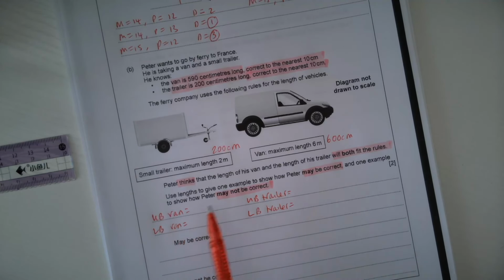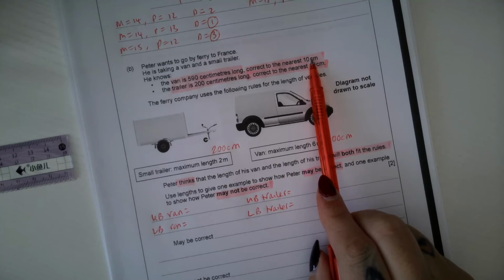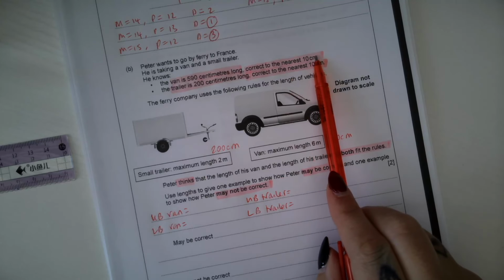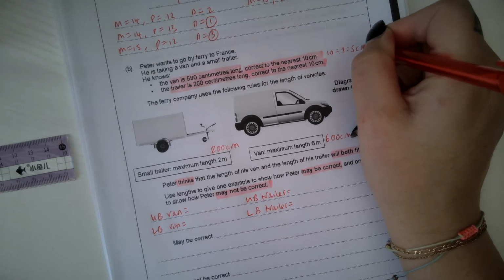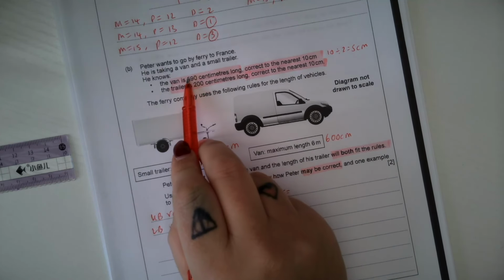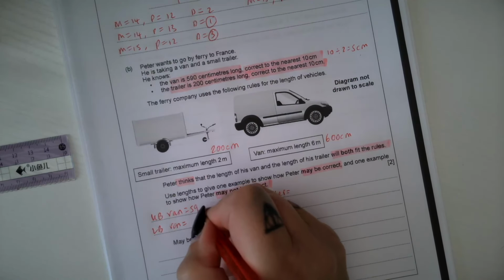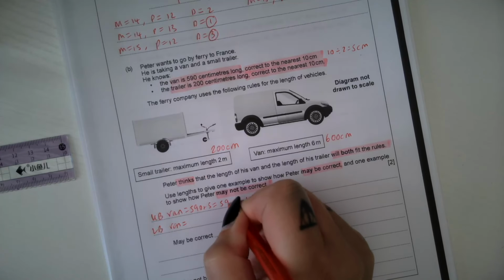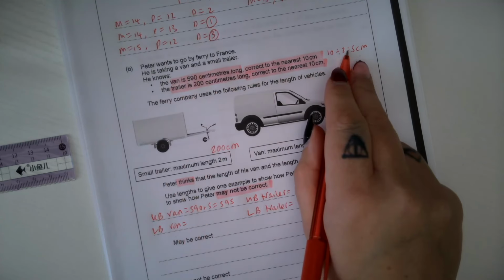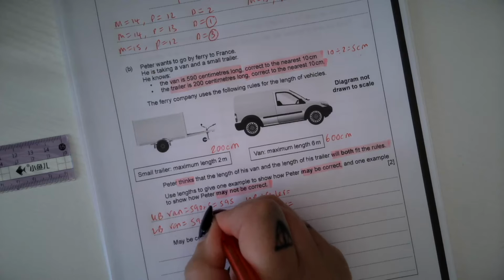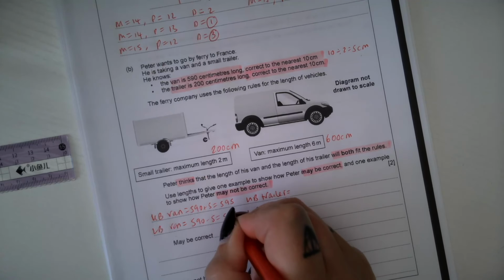So upper bound for the van. Well, if it's rounded to the nearest 10 centimetres, we half this and that's what we take off or add on to get our upper and lower bounds. So 10 divided by 2 is 5 centimetres. So for our upper bound, 590 plus 5 is 595 centimetres. For our lower bound, 590 subtract 5 is 585.